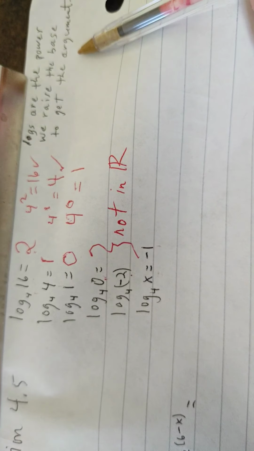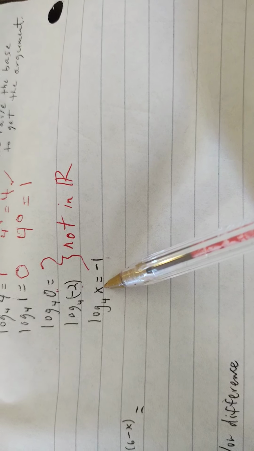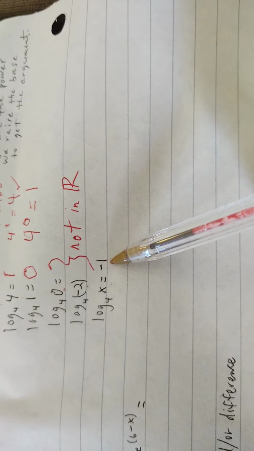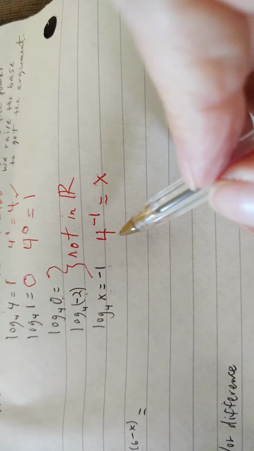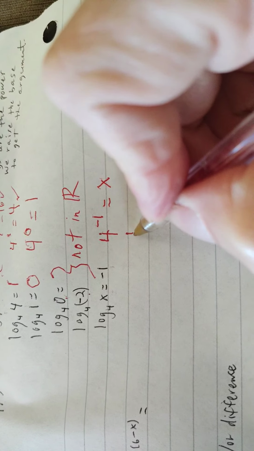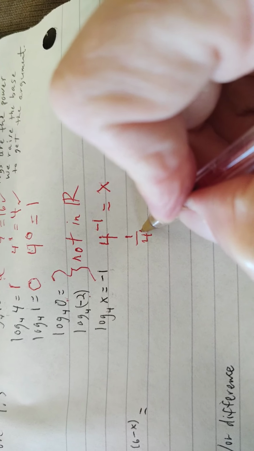Keep in mind, logs are the power where we raise the base to get the argument. So 4 to the what power gives you x? Well, we're given the exponent as -1. So I'm going to convert this to its equivalent exponential form. 4 is my base to the -1 is the exponent equals, and that's going to be the argument, x. And what is 4 to the -1? We know how to handle negative exponents. Isn't that 1/4? Or 1 over 4 to the +1?